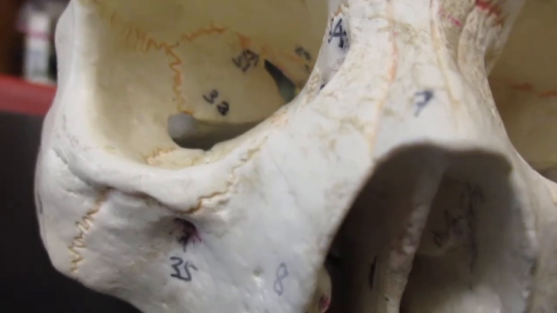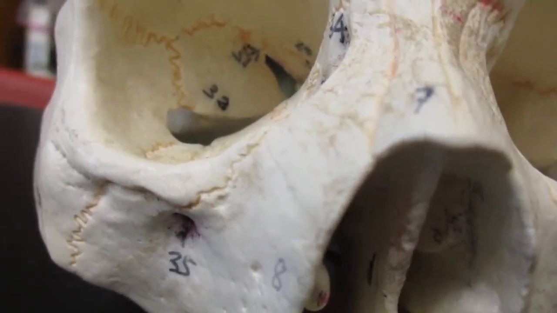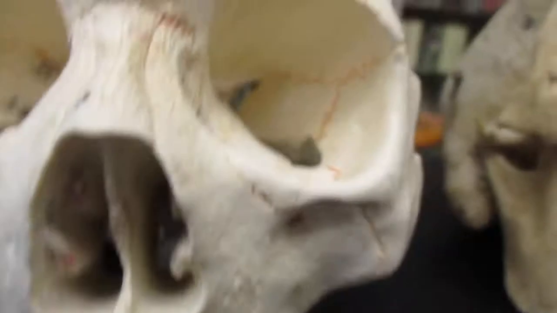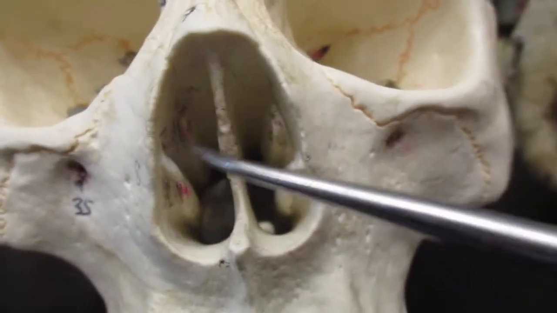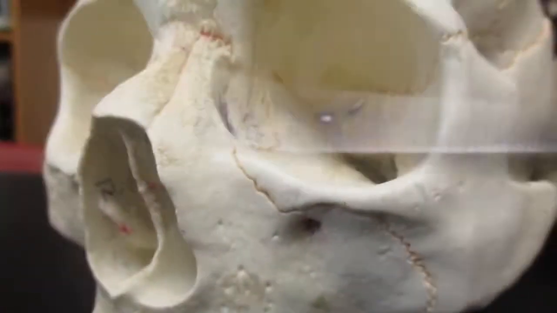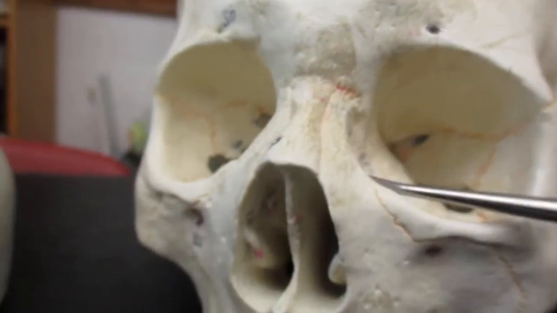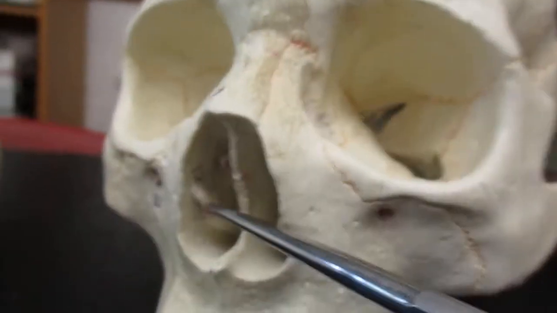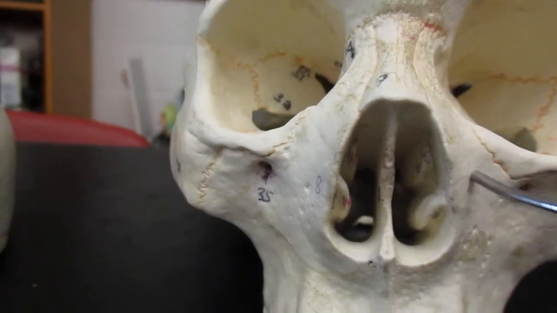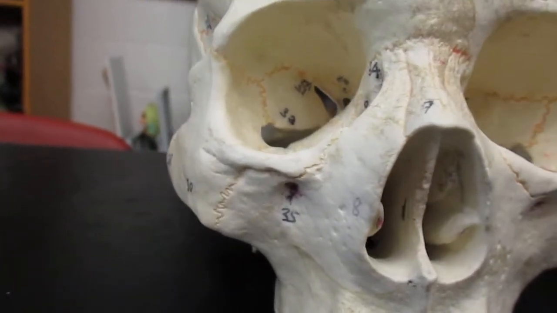Now, we have the middle nasal concha. Now the middle nasal concha is right here.